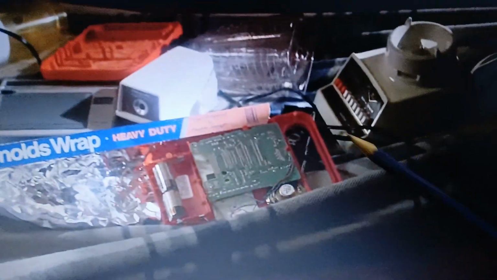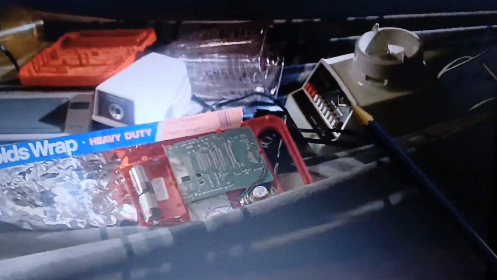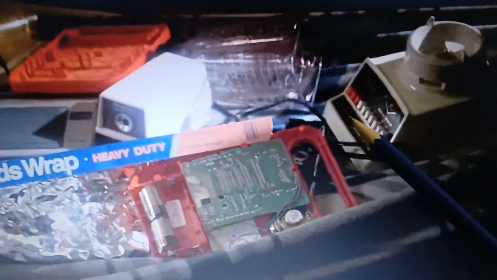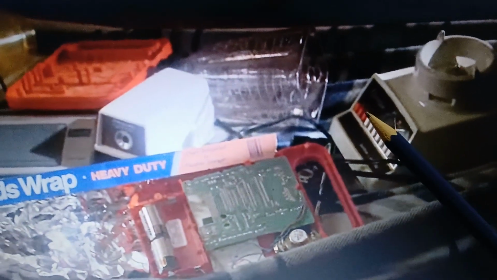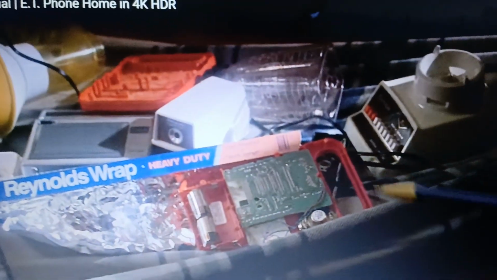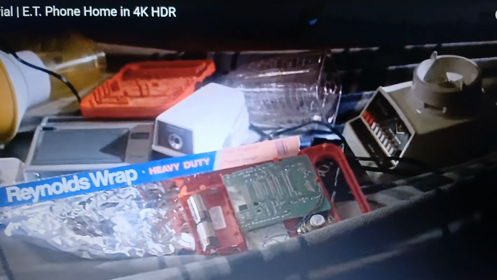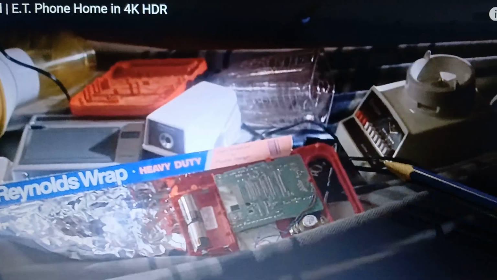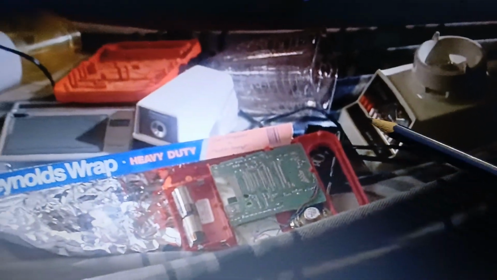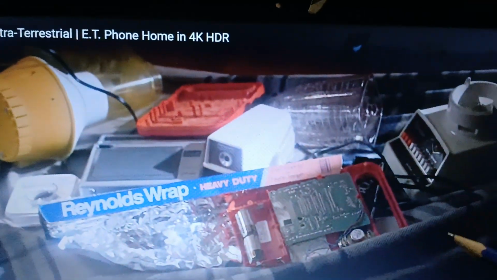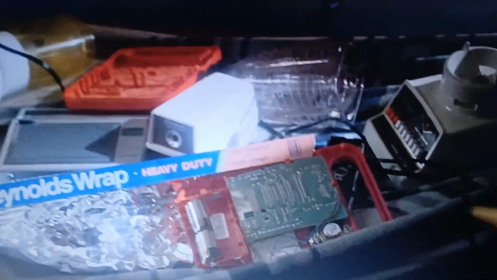Now, over here, let's see these buttons here. You see here, 1, 2, 3. And then we go, the 3 is connected to 1, 2 here, right? 1, 2.